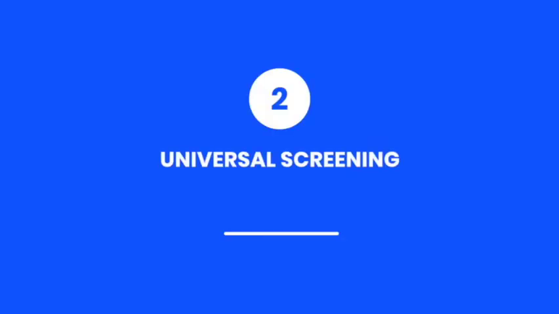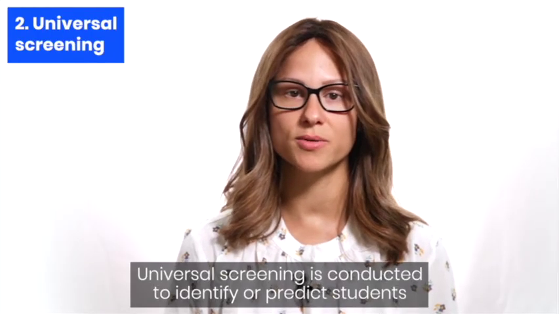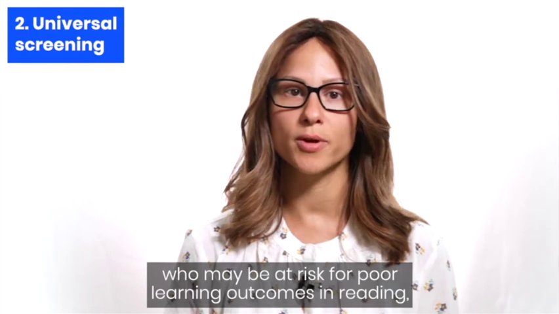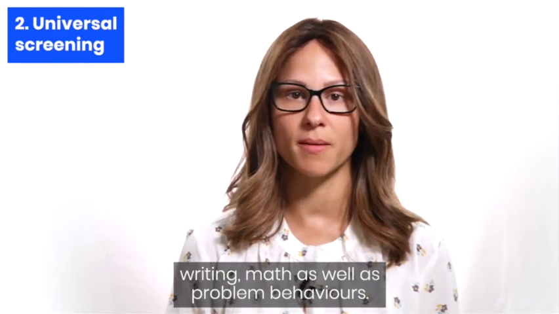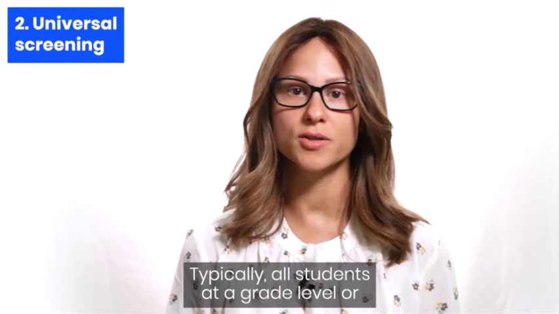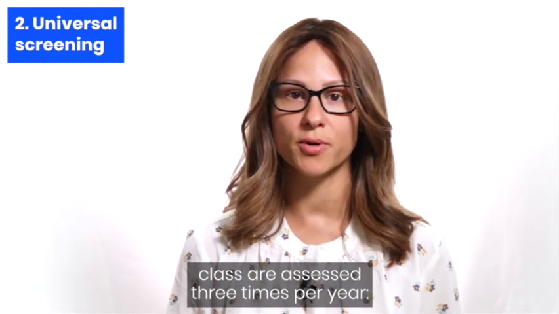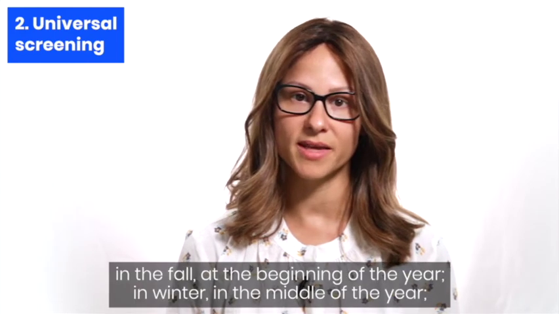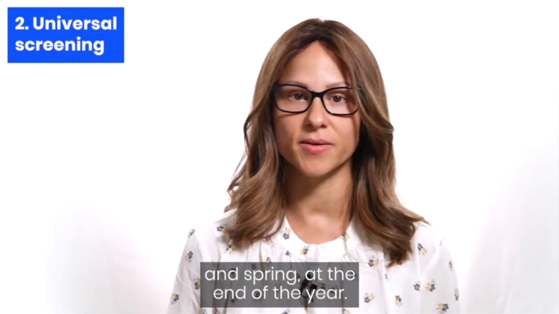Universal screening. Universal screening is conducted to identify or predict students who may be at risk for poor learning outcomes in reading, writing, math, as well as problem behaviors. Typically, all students at a grade level or class are assessed 3 times per year: in the fall at the beginning of the year, winter in the middle of the year, and spring at the end of the year.